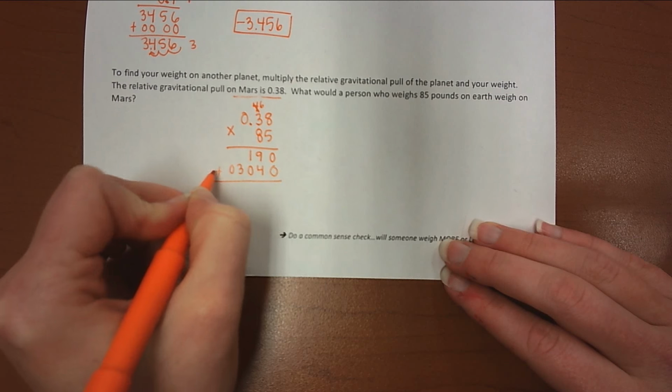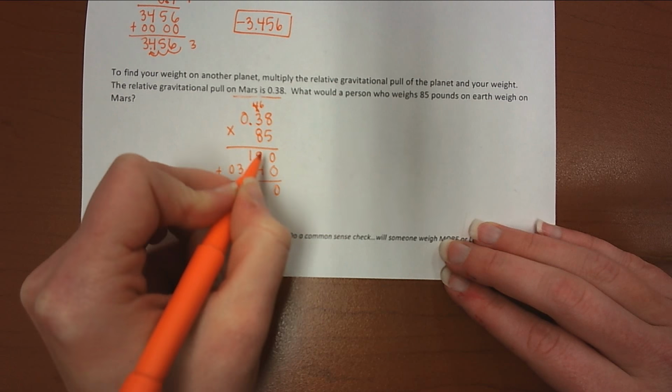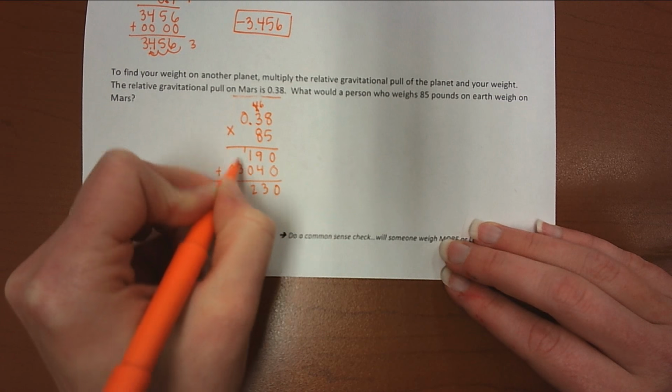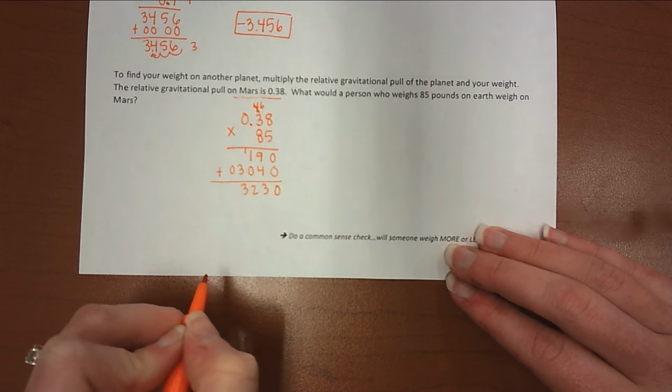So when I add all of this together, 0 plus 0 is 0. 9 plus 4 is 13. 1 plus 1 is 2. And nothing and 3 is 3.